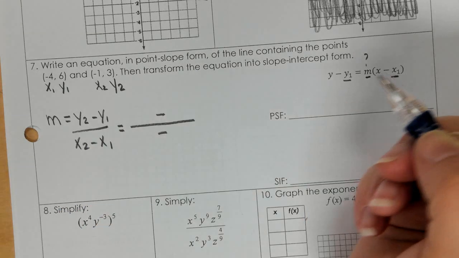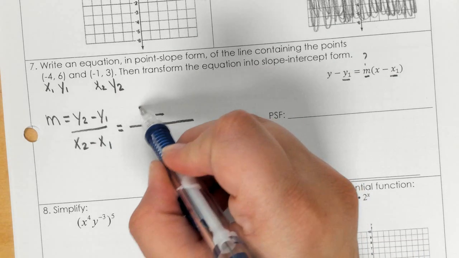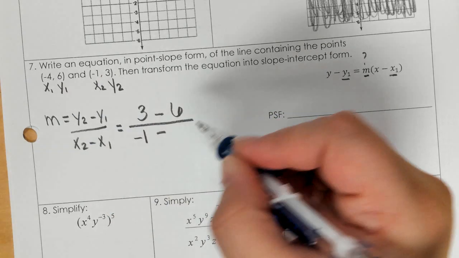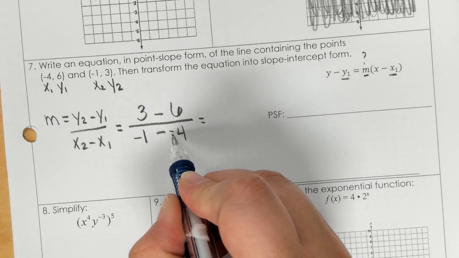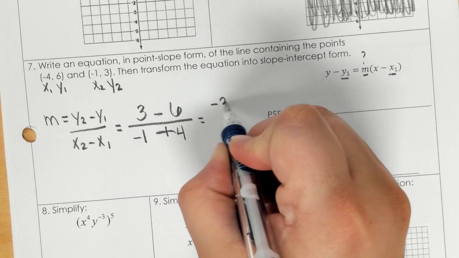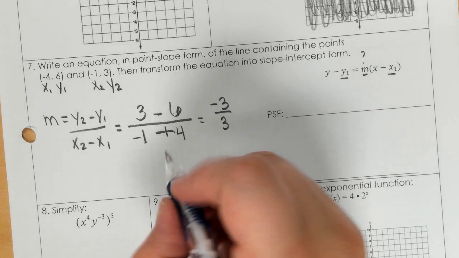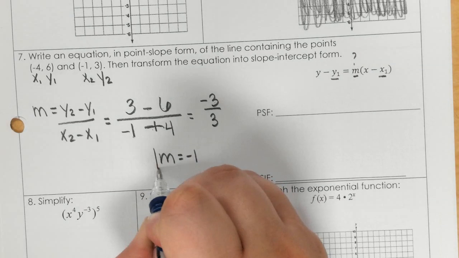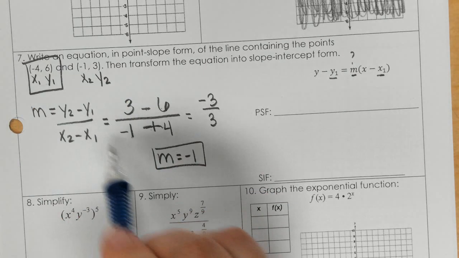So I put my minus signs in there from the formula, right here, and I plug in. So y2 is 3, y1 is 6. x2 is -1, and x1 is -4. So this right here becomes a positive. So 3 minus 6 is -3, and -1 plus 4 is +3. This would divide and get -1.